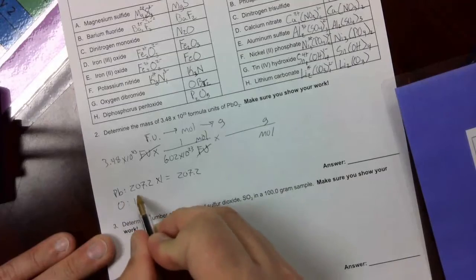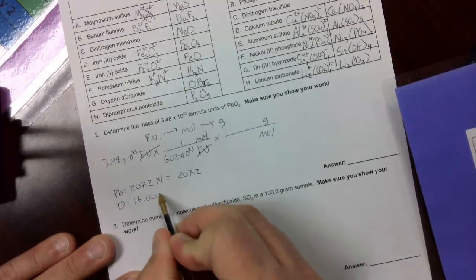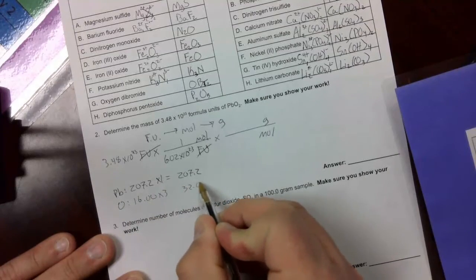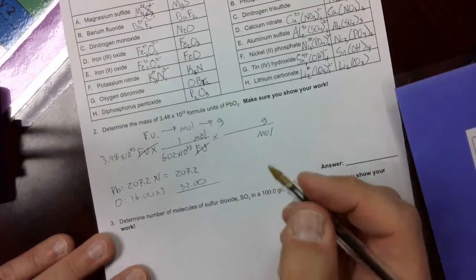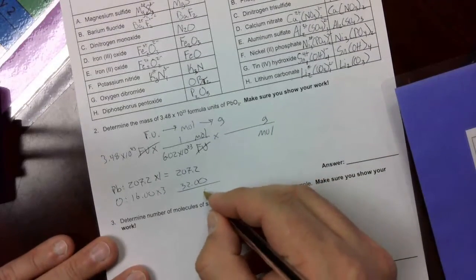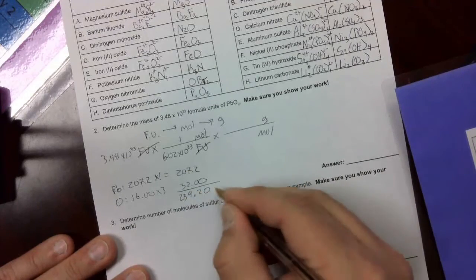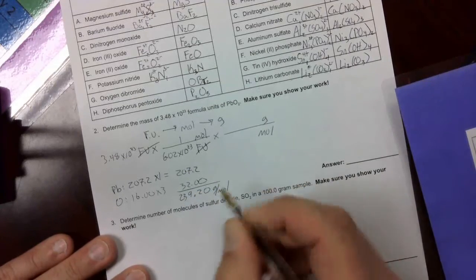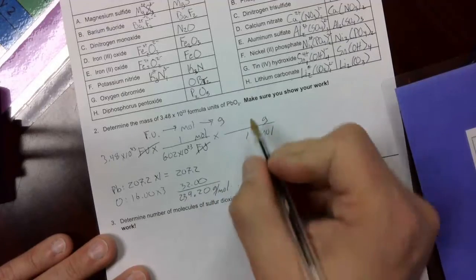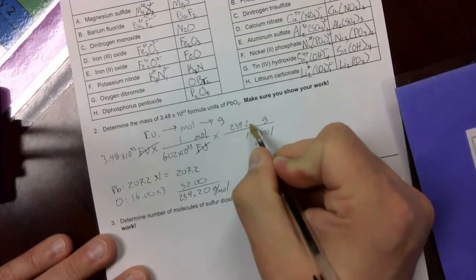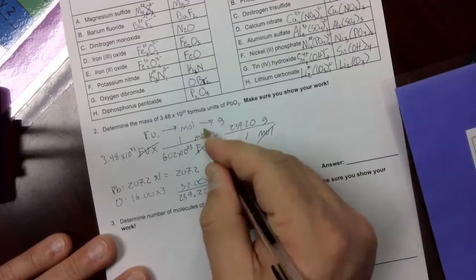And then oxygen is 16. We're going to multiply that by 2 to get 32. And then we're going to add everything together. Let's do 239.20 grams per mole. 1 goes with mole. That number, 239.20, goes with grams. And then moles can cancel.